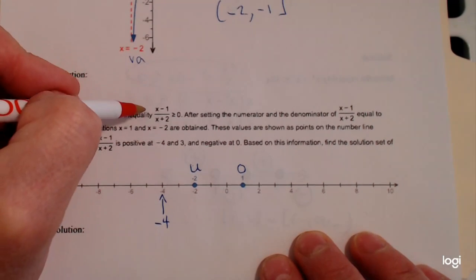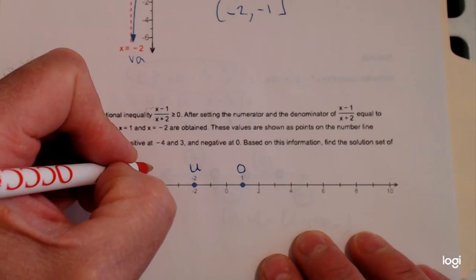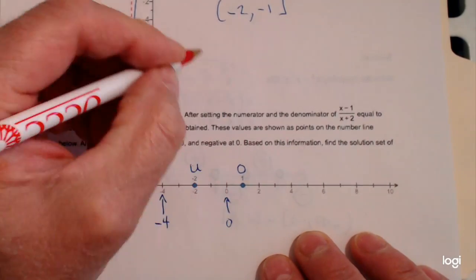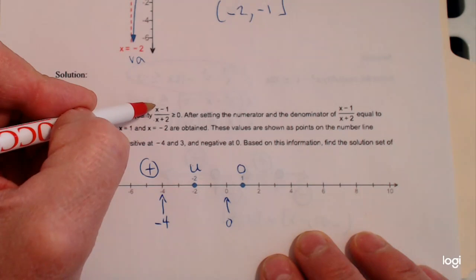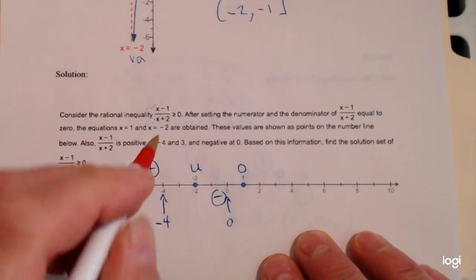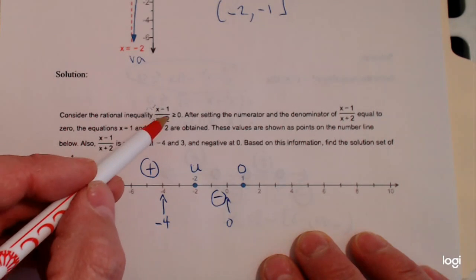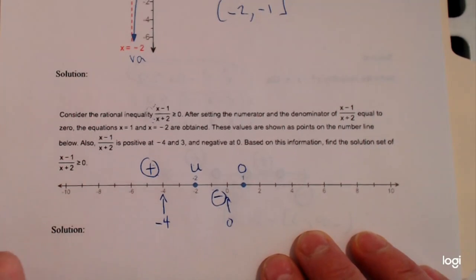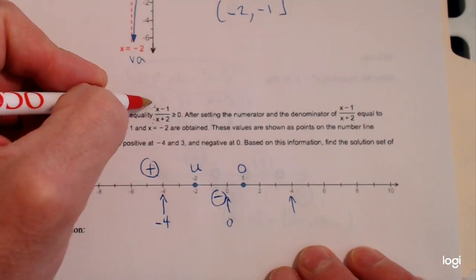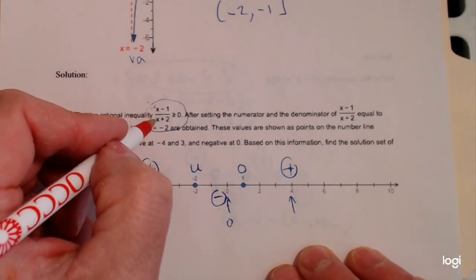If I plug negative 4 into here, I get a negative on the top and a negative on the bottom, which gives me positive. So everything's going to be positive over here. Now I'm going to plug in 0. I get negative on the top and positive on the bottom, so I'm going to get negative. Now let's have a look at the multiplicities. This x plus 2 only occurs one time, so it's going to change. Now let's pick a point here. We'll try 4. Plugging 4 into the top makes it positive, and 4 into the bottom makes it positive, so it's positive.